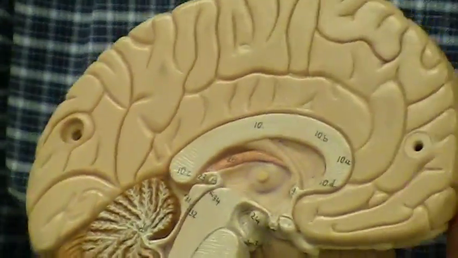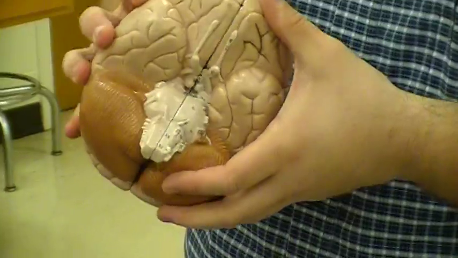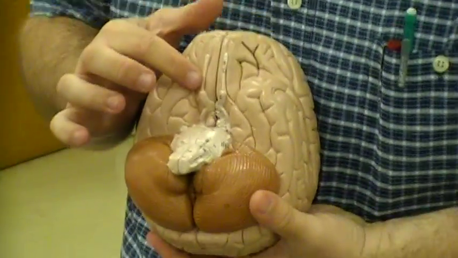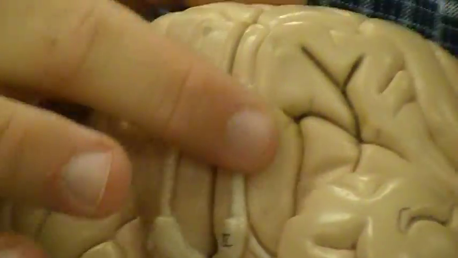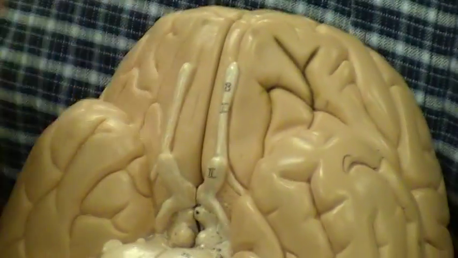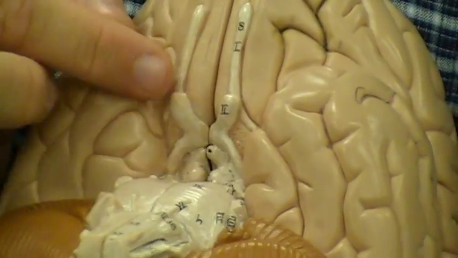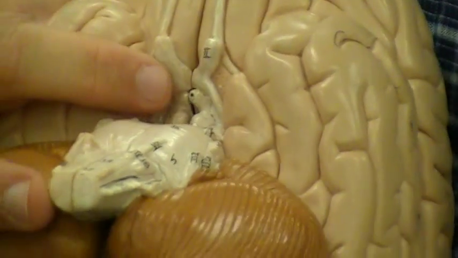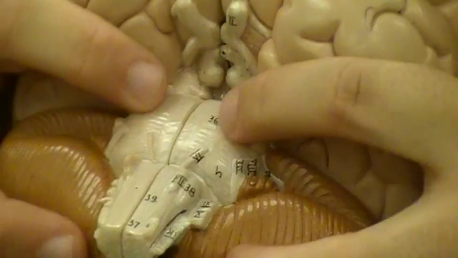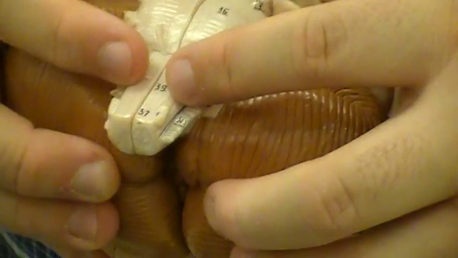Where's the optic chiasm? Okay, if we look at the base of the brain, we see that there are these elongated structures here. These would be the olfactory bulbs used for sense of smell. And then we have this X-shaped structure here, which is the optic chiasma. And we can see the pons again from this external view, and the medulla here as well.